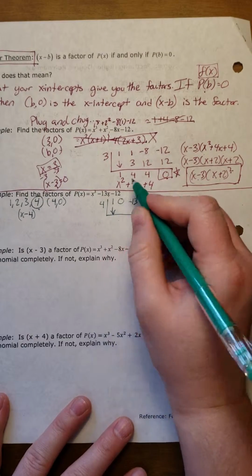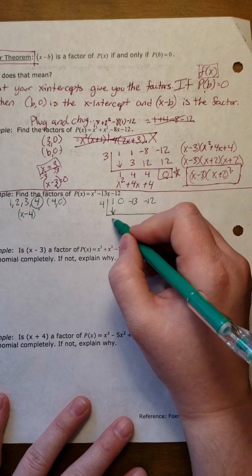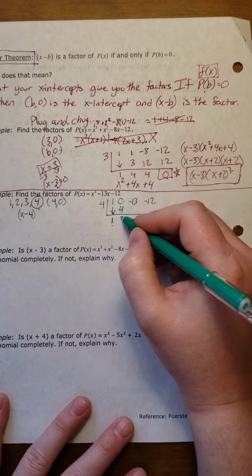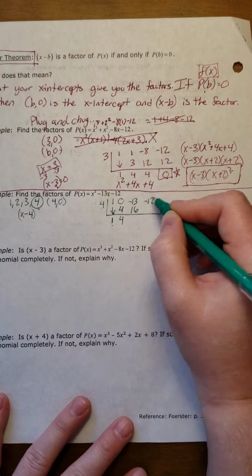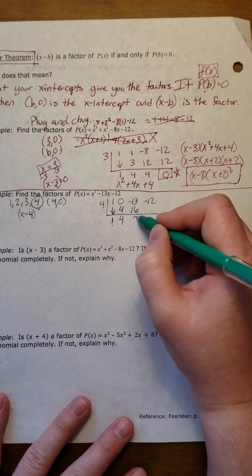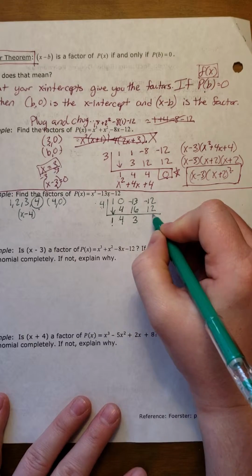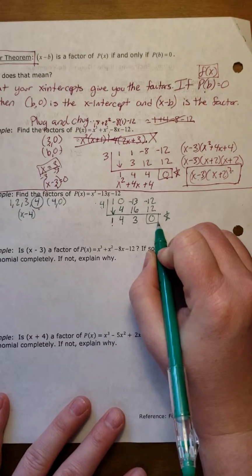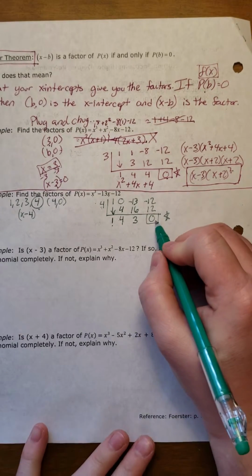Now, looking forward, we're going to bring down the first term always. Okay, 1 times 4 is going to give you 4. Combine the columns. That's going to give you 4. 4 times 4 is 16. Okay, combine those columns. You're left with 3. 3 times 4 is going to give you +12. And when you combine these columns, that gave you the 0, and that should work every single time. You need to make sure you have the 0.